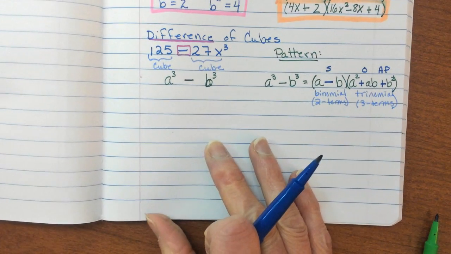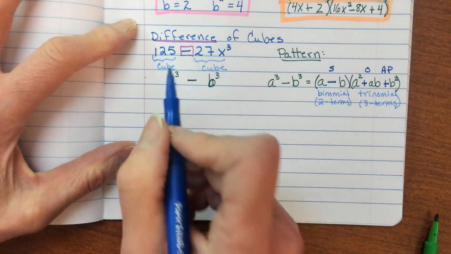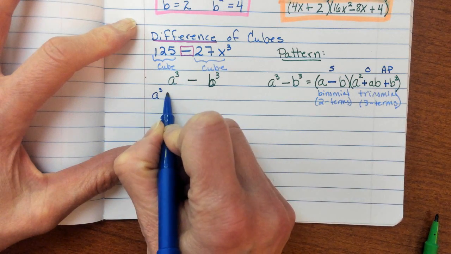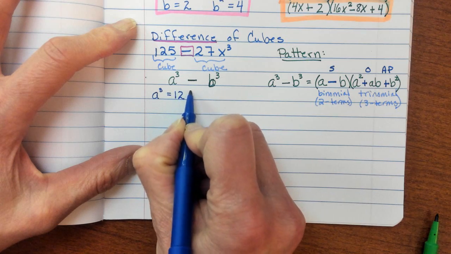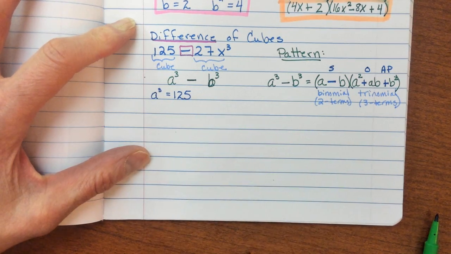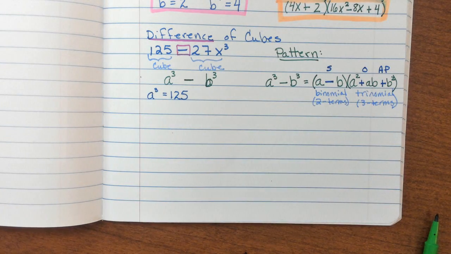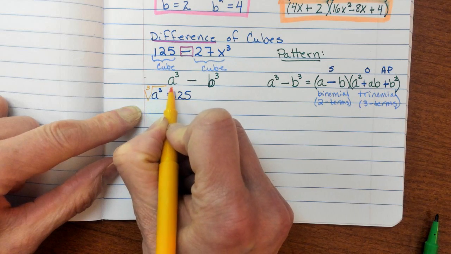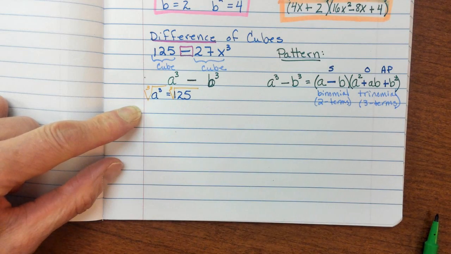Okay, so let's go ahead and let's figure out what our a and a squared is. I know that a cubed is 125. So I want to figure out what a is. In order for me to figure out what a is, I'm simply going to take the cubed root of both sides.